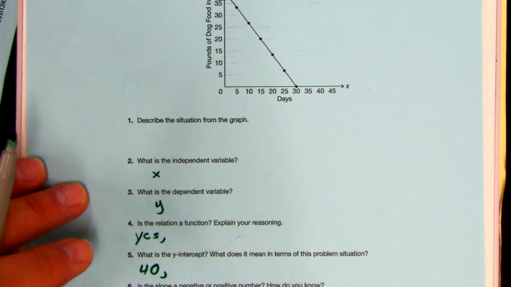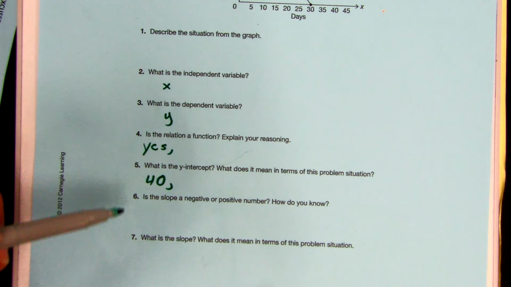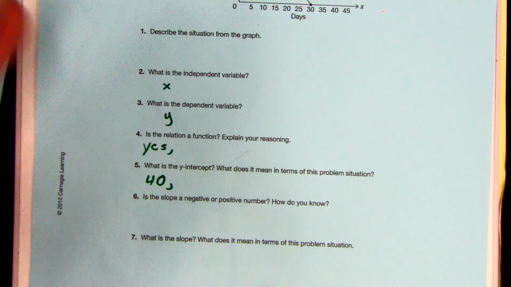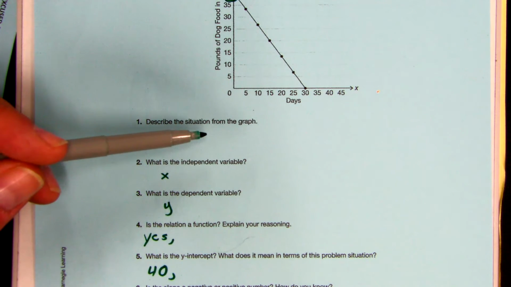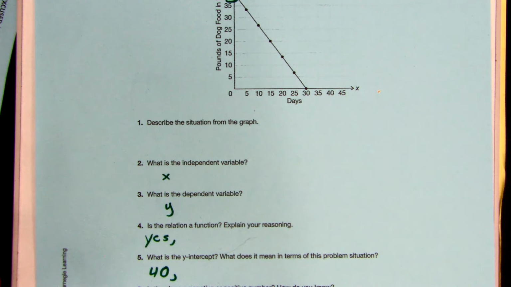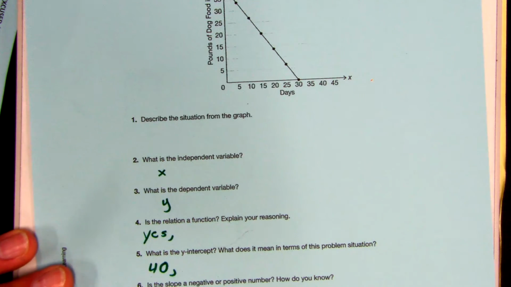Next one. Is the slope negative or positive? Negative because it goes down from left to right. Right. You have to know it goes down from left to right. When we're reading from left to right, it's going down. That's why you know it is negative. Okay? You also know it's negative because one number is decreasing, the other number is increasing, right? If it's a positive slope, they both go in the same direction. That means if both numbers get bigger or both numbers get smaller, that is a positive slope.